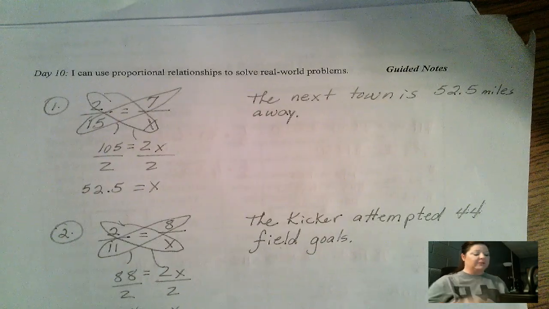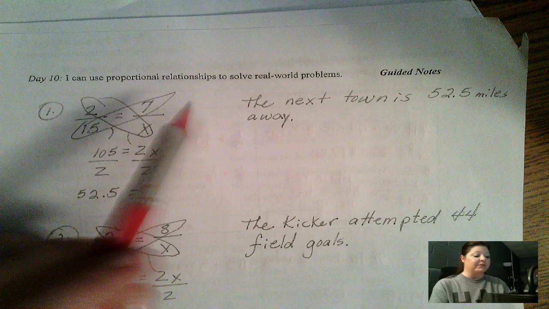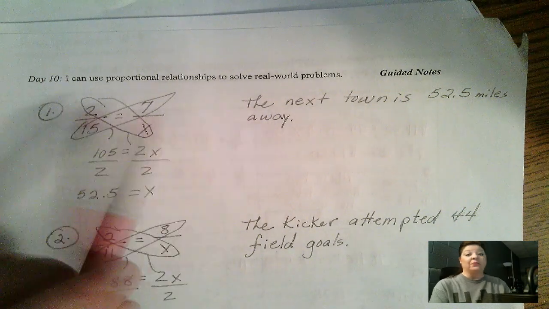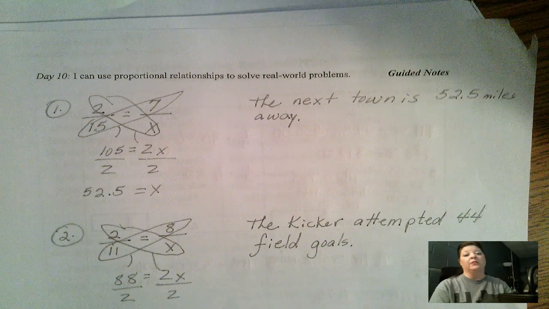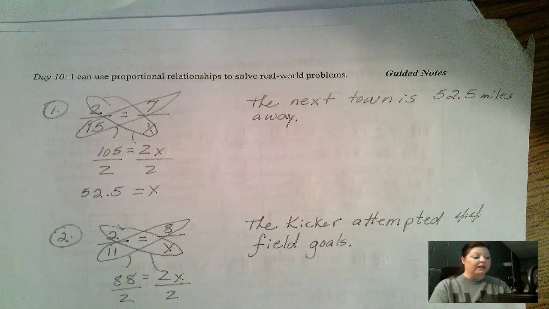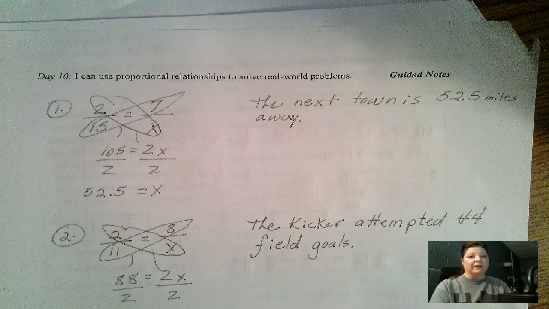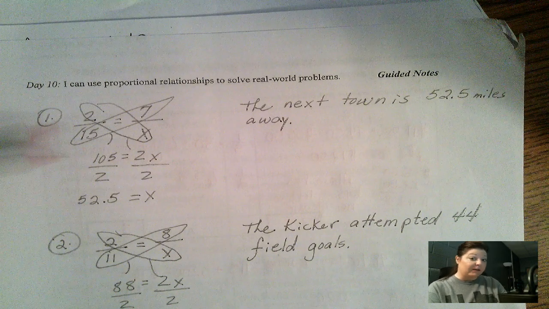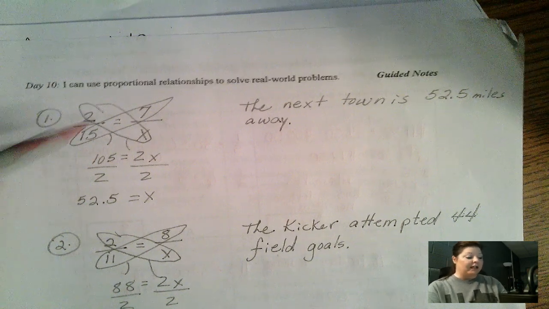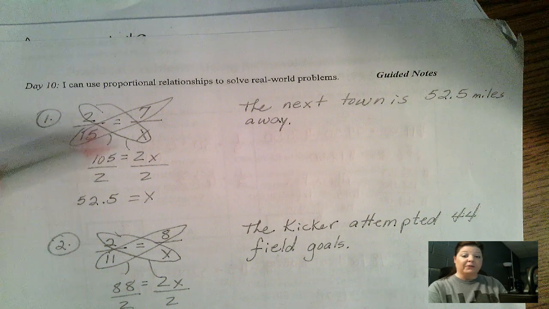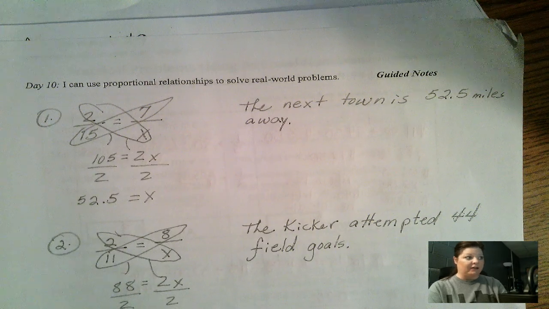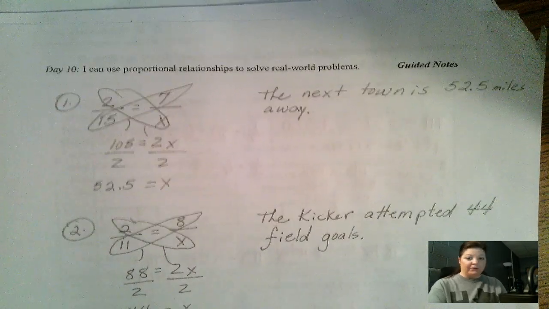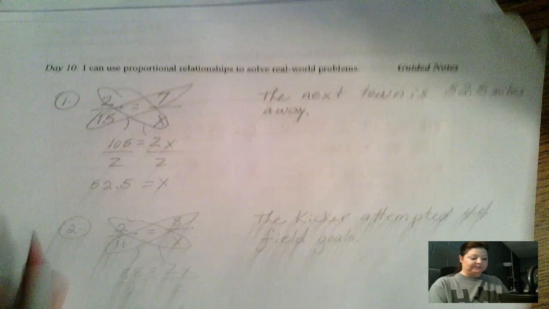Today we are going to talk about I can use proportional relationships to solve real world problems. This is a review from way back in the beginning of the school year when we did proportions. So you guys should be familiar with this. You just may have to think about it a little bit. If you look at our examples, you can see that we set it up as two ratios as proportional, and we do the cross products or the butterfly method with it to get an answer. And then, as always, we need you to restate your answer. So the first two have examples here, but we're going to do them on the other side of the page. So let's flip over and get started.